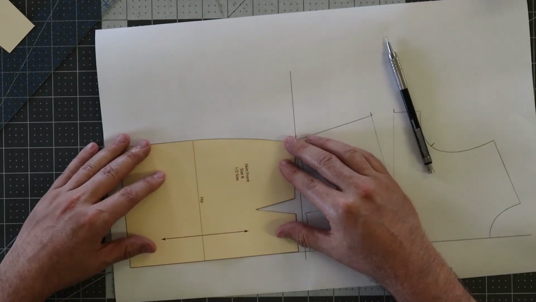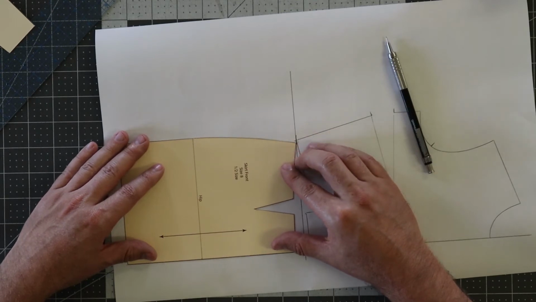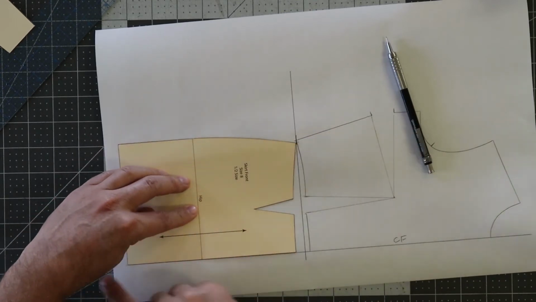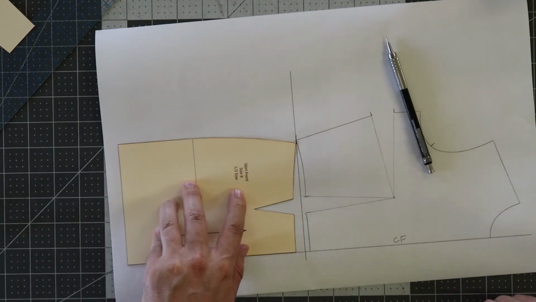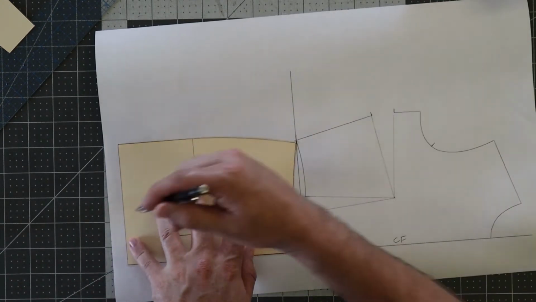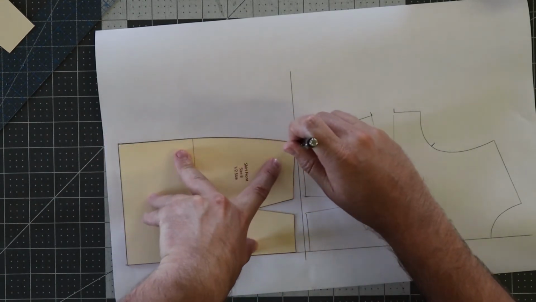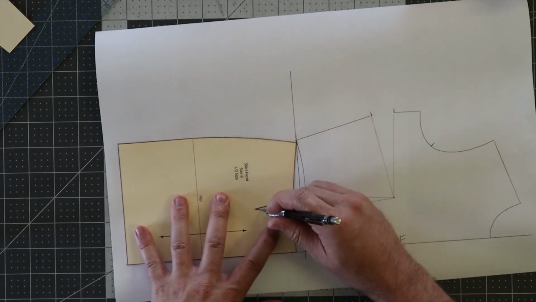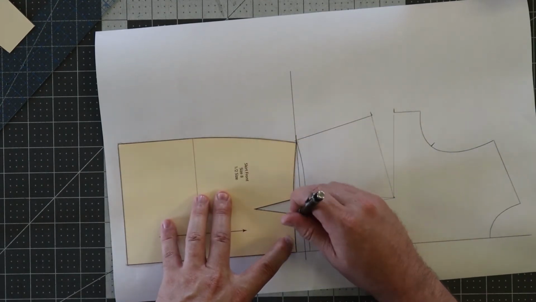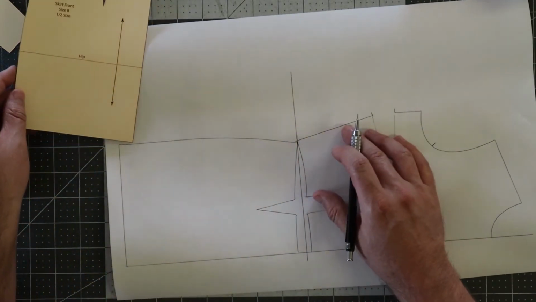And I'm going to line the center front of the skirt up with the long line here. Once it looks like that, I can trace and transfer the skirt front over. Make sure you don't accidentally shift anything. Make sure all of your lines are also very crisp. It's important to keep our lines crisp.